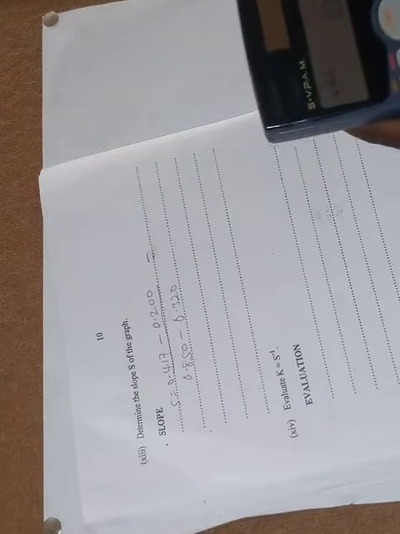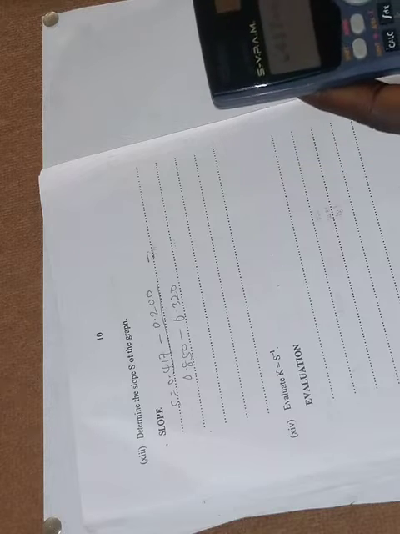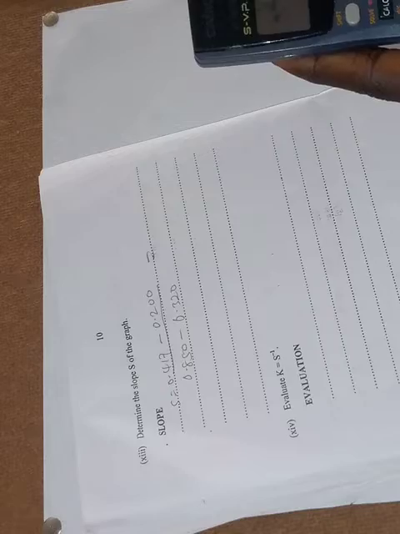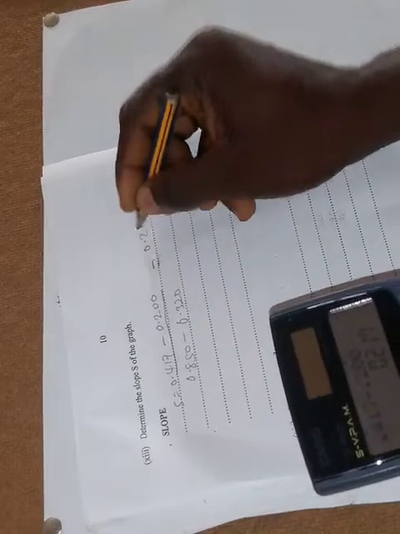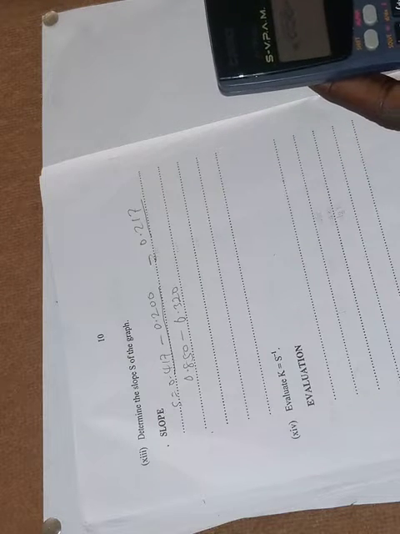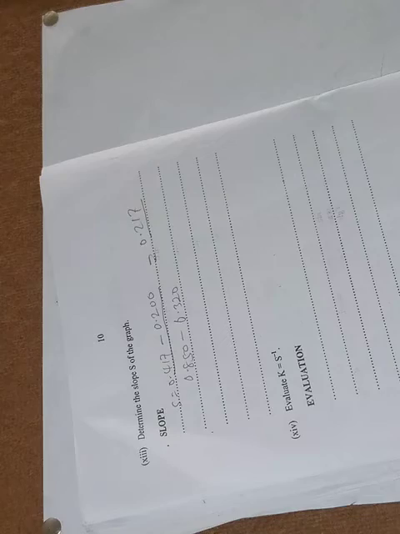So this is going to give me 0.417 minus 0.200, which is 0.217, divided by 0.850 minus 0.320.